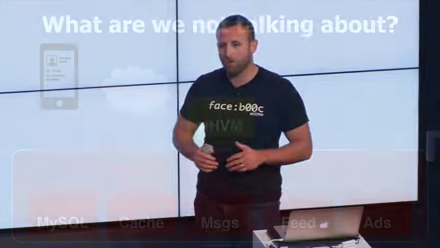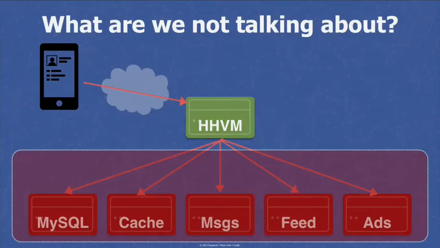I want to define what we're actually talking about. As I mentioned in the previous slide, we're talking about when you open your phone and open up the Facebook app, how do we actually get you to an HHVM web server? HHVM is the HipHop Virtual Machine. It's our JIT VM for running PHP and Hack code. What we're not talking about today is all of the load balancing once you've hit that web server and all the stuff behind it.